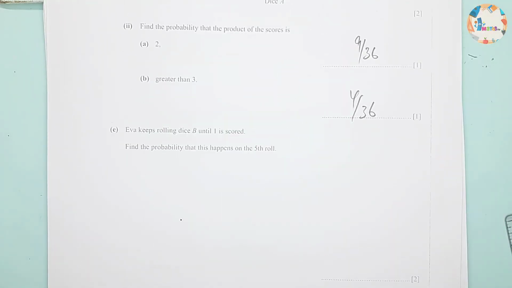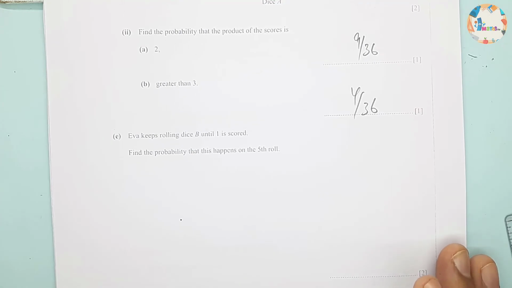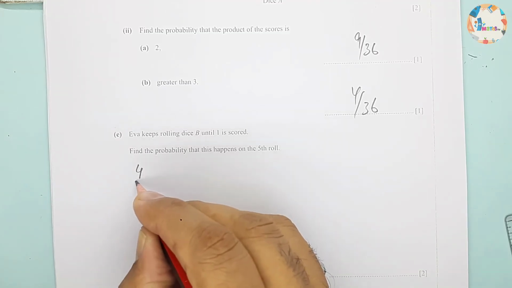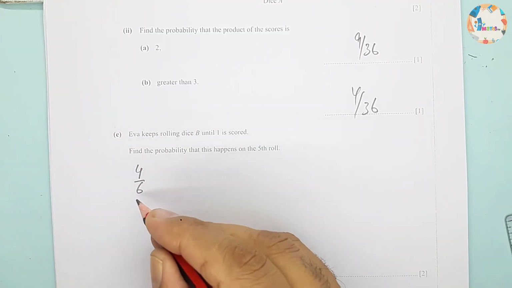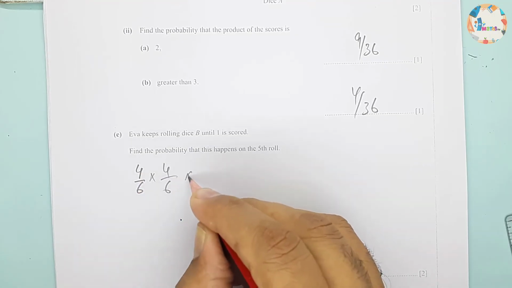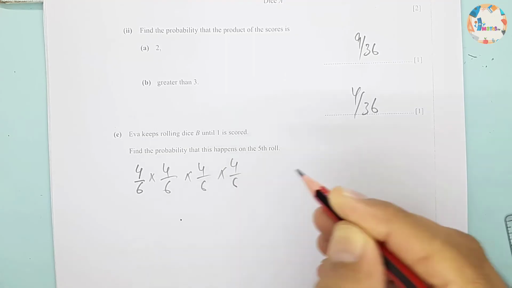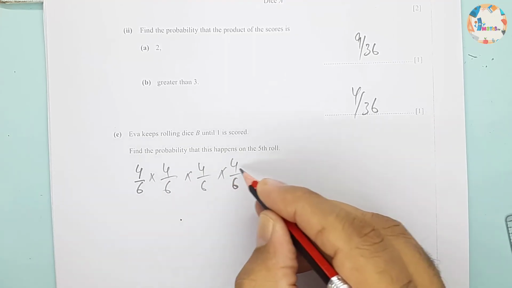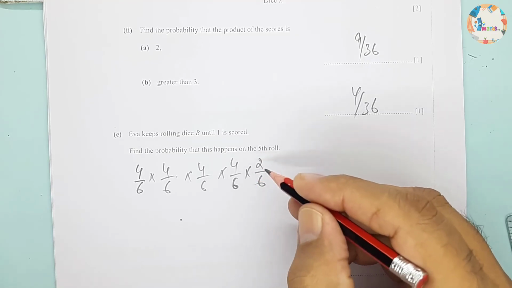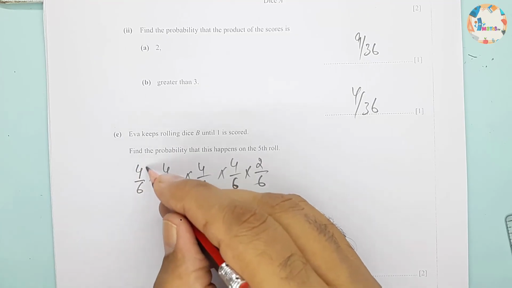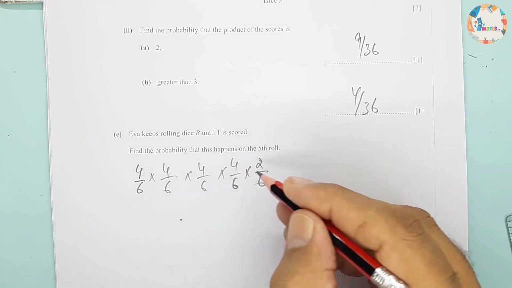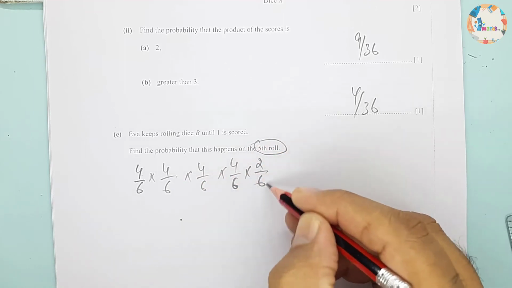So 2 out of 6 is the probability of getting 1 and 4 out of 6 of not getting 1. So the first time rolled and got not 1, it will be 4 by 6. Then again not 1, again not 1, again not 1. So 4 times not 1 and the fifth time 1. So this is for not 1, not 1, not 1, not 1, and this is for 1. So 1, 2, 3, 4 and the fifth roll. This is the fifth roll which is giving 1.